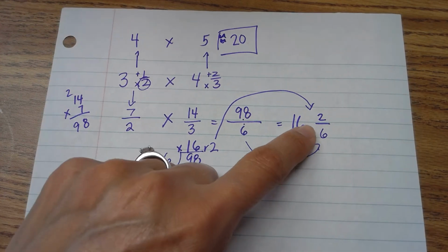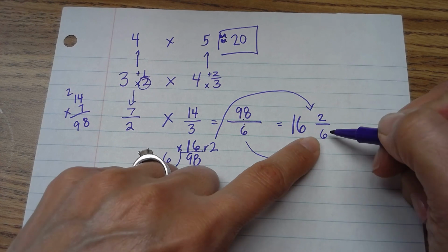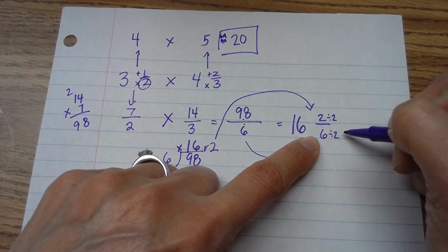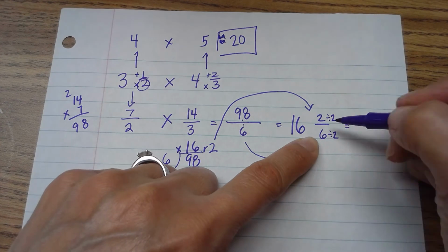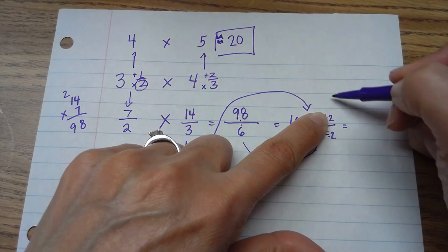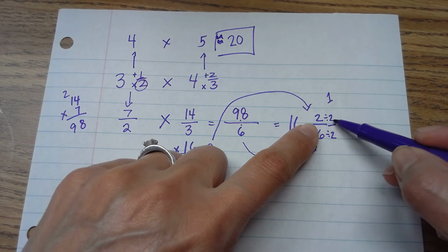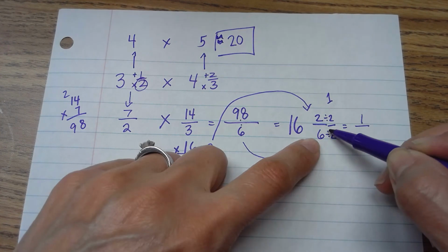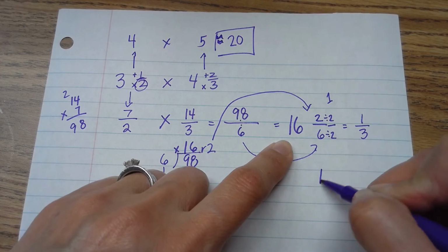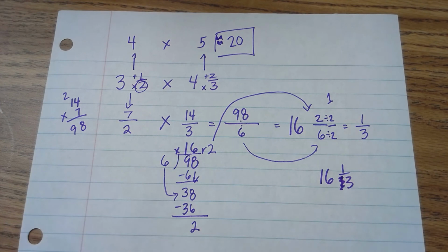I know I can simplify this fraction because 2 is divisible by 2, and I know I can divide 6 by 2 evenly. So if I were to simplify, I can divide each one by 2. And again, when we're dividing, I'm not changing the value. 2 over 2 means the same thing as 1 whole, right? So 2 divided by 2 is 1. 6 divided by 2 is 3. So 16 and 2/6, or I can say 16 and 1/3. 16 and 1/3 is my answer.